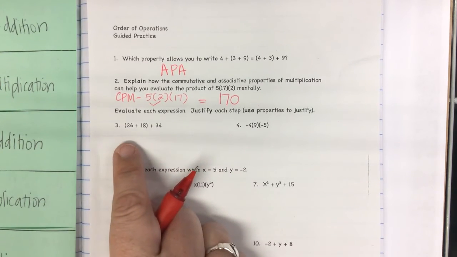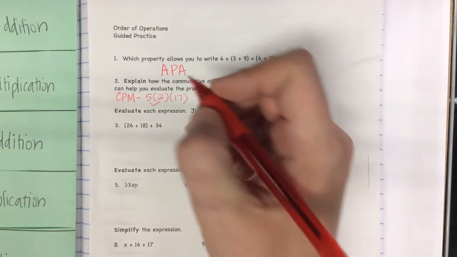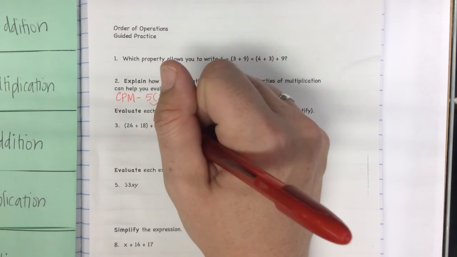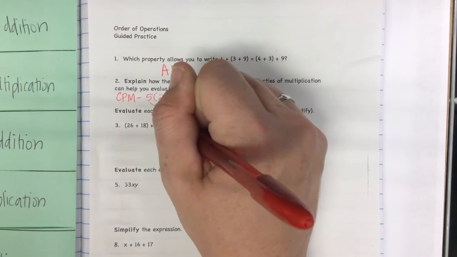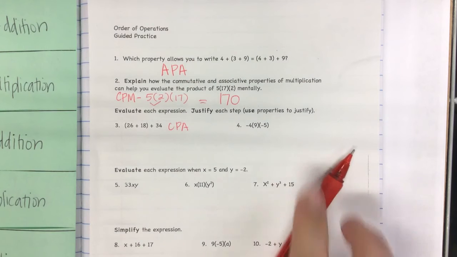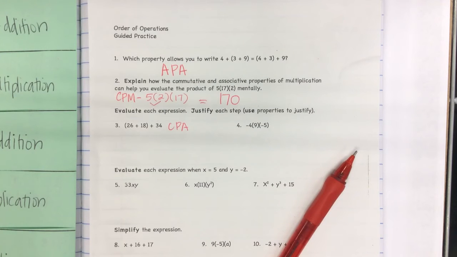What property is shown? Oh no, wait. Can you rewrite this? Let's change the directions. I want you to rewrite this using CPA. See if you can figure that out. I want you to rewrite number 3 using CPA. Don't change the numbers inside the parentheses. That's APA.